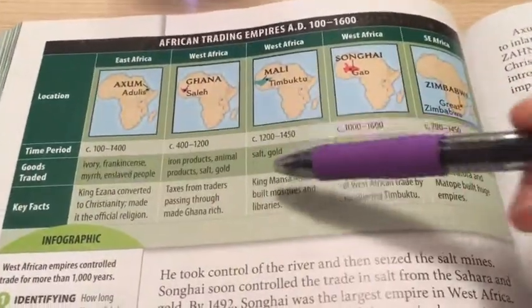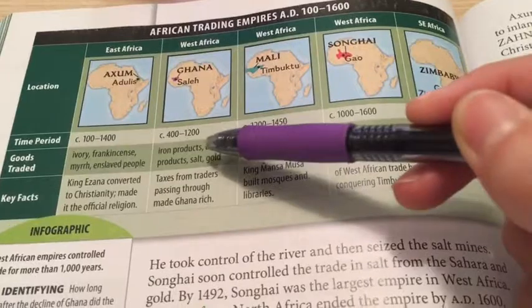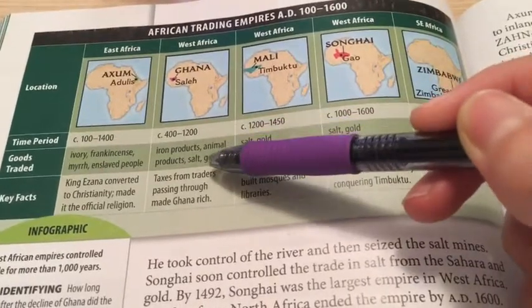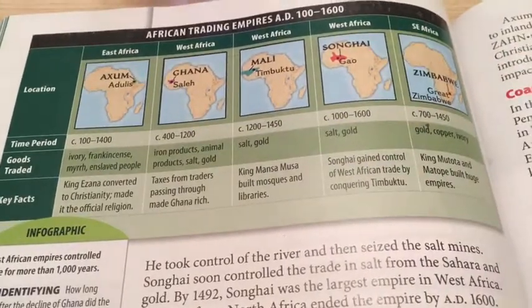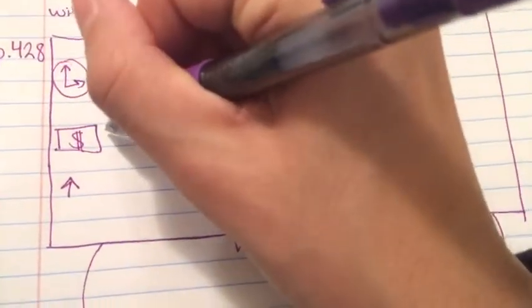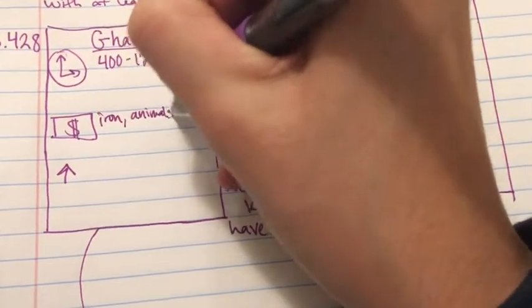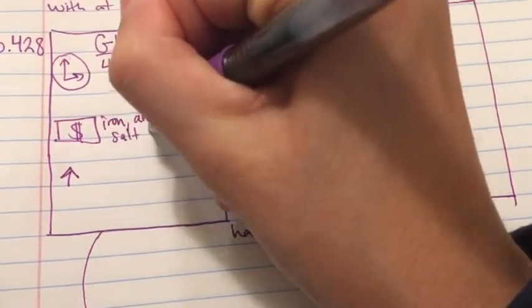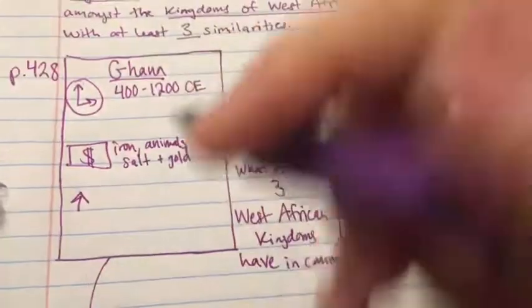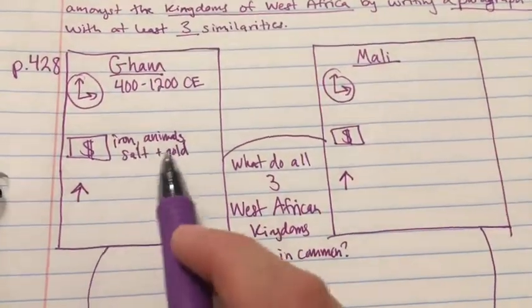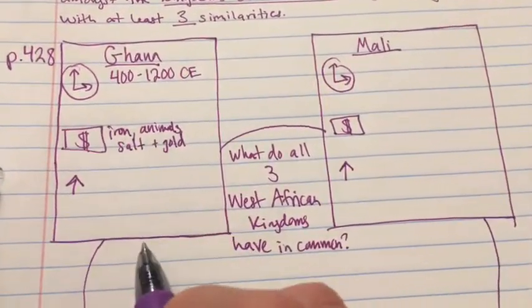And now I want to figure out what goods they traded. So I go back to my chart and I see goods traded, and I see that they traded iron, animal products, salt, and gold. Okay, so I'm going to write those down here. I'm going to write iron, animals, salt, and gold. And notice I'm not writing down every single word from the chart. I'm just using the most essential words.